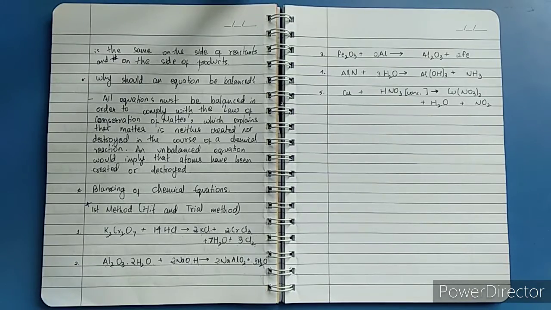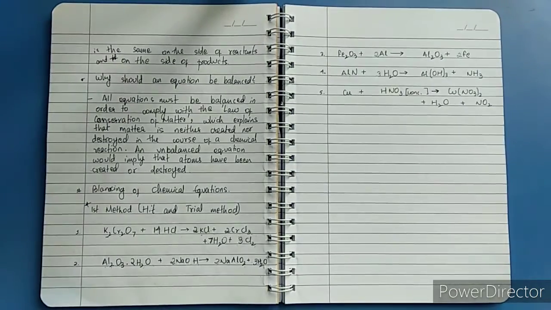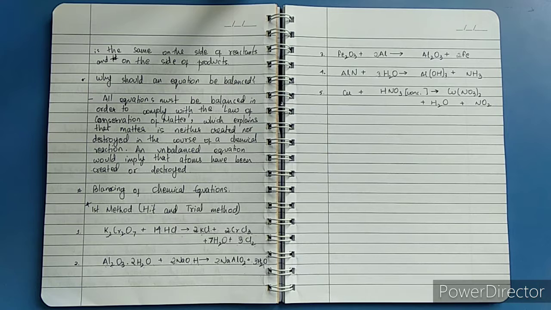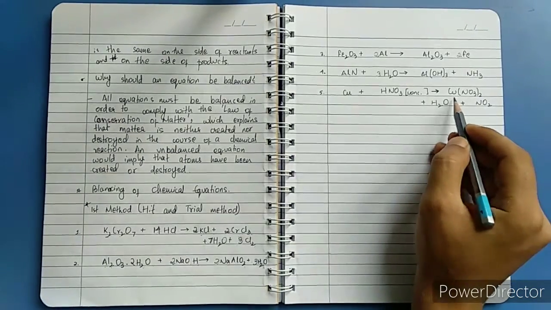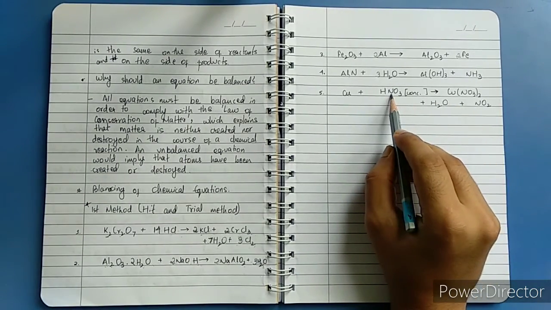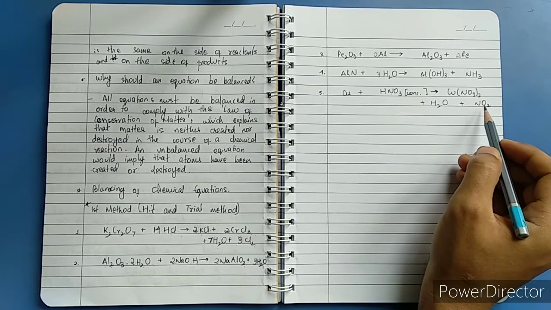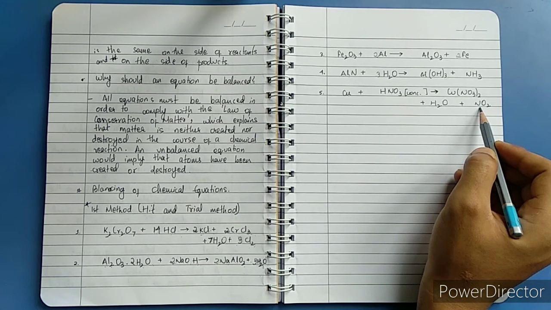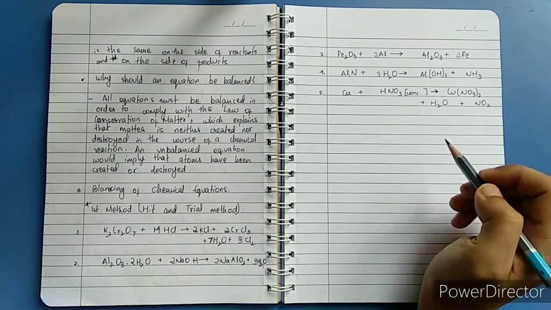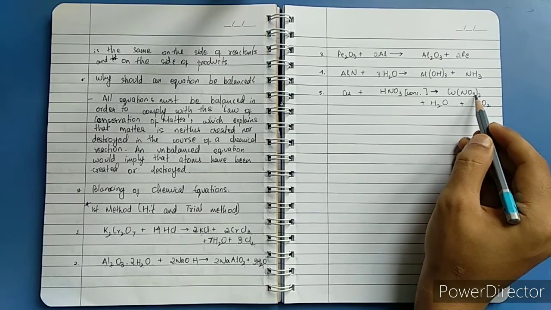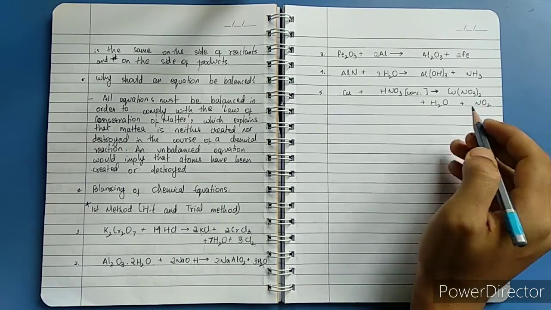Now the next one, copper reacts with concentrated nitric acid to form Cu(NO3)2 and water and nitrogen dioxide. So here we see that copper 1 balanced, nitrogen there is 1, here 2 and here 3. Okay, so this 2 is for nitrogen and oxygen both, so 2 and 1, 3.